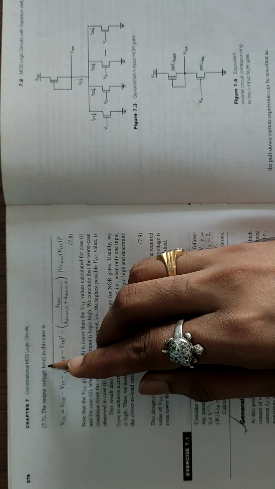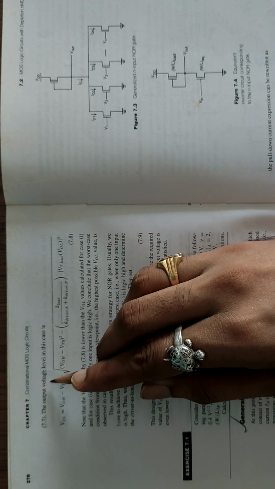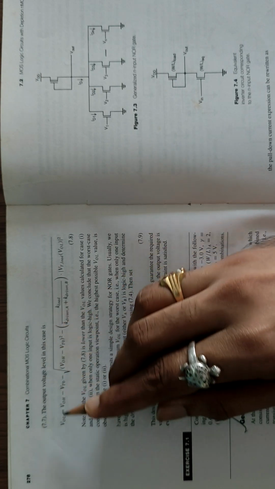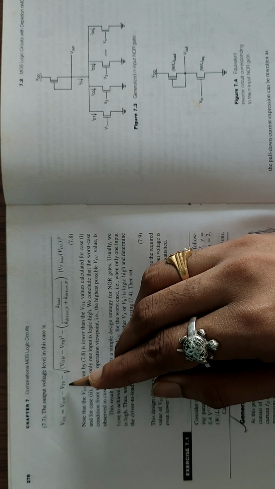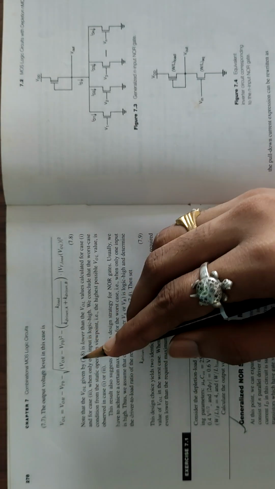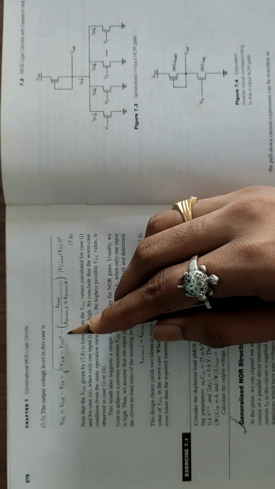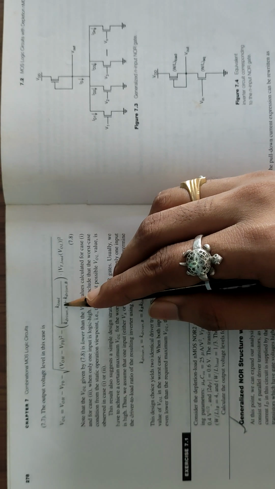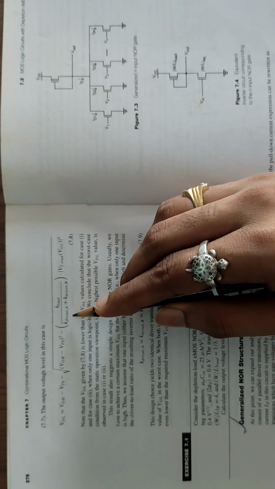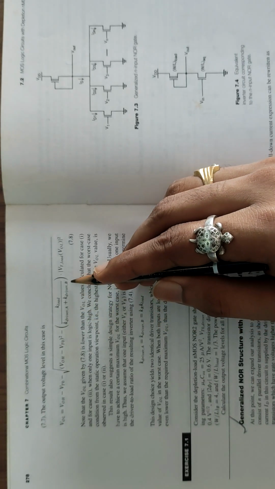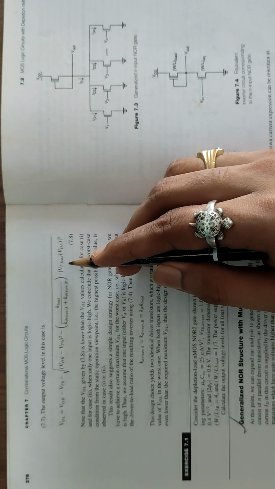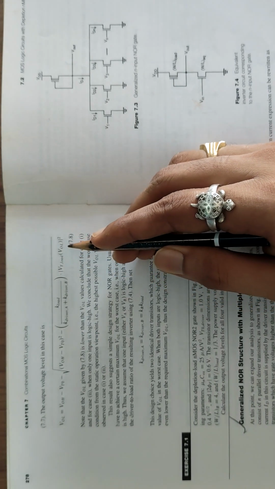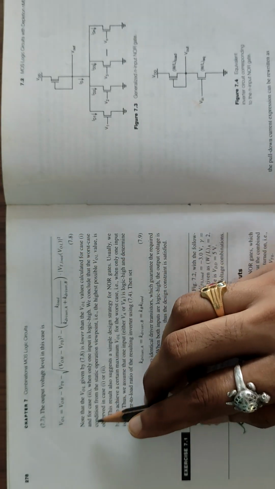The output voltage level of this case is VOL equal to VOH minus VT naught minus root over VOH minus VT naught square minus K load by (K driver A plus K driver B) into VT load VOL whole square.